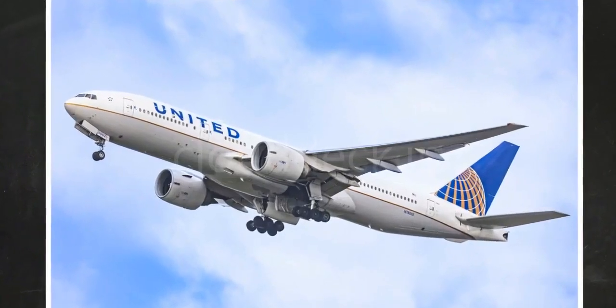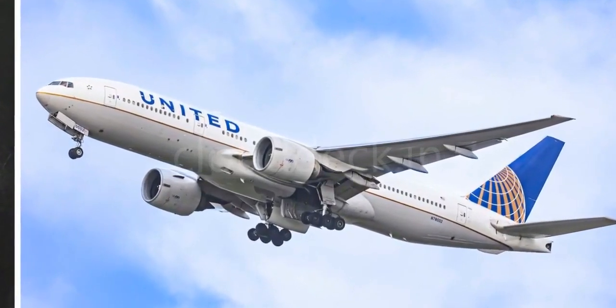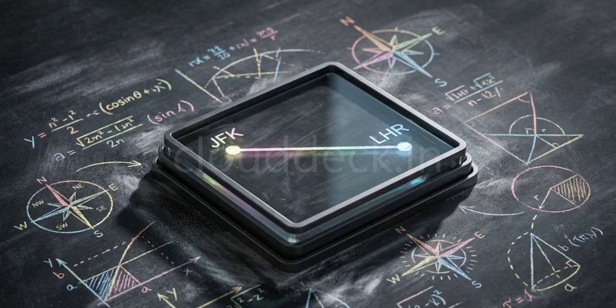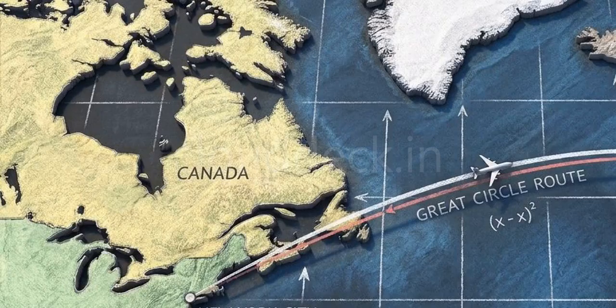You're settling into the cockpit for a 7-hour flight from New York to London. Looking at the flight plan, you naturally expect to point the nose of the aircraft toward the destination and fly in a straight, direct line. But if you watch the instruments, you will notice a paradox.